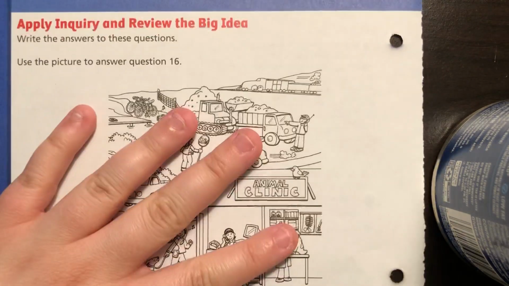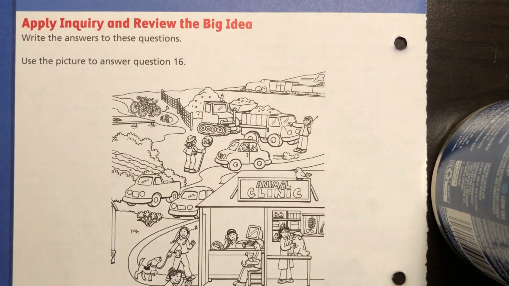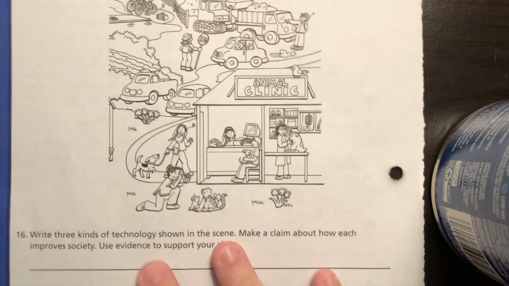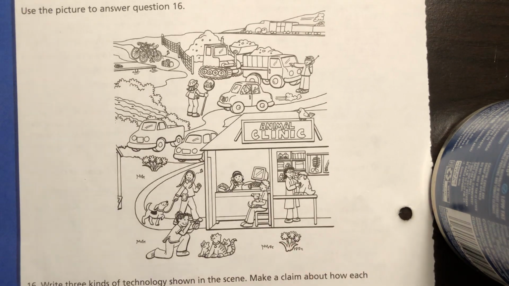So now we're going to use this picture in order to answer these questions. I might not write them all out, but I might discuss them, so make sure you're listening. It says, write 3 kinds of technology shown in the scene. Make a claim about how each of them improves society. Well, the first one right off the bat, that's a car. I see a car as a piece of technology. It makes it easier for people to get around.